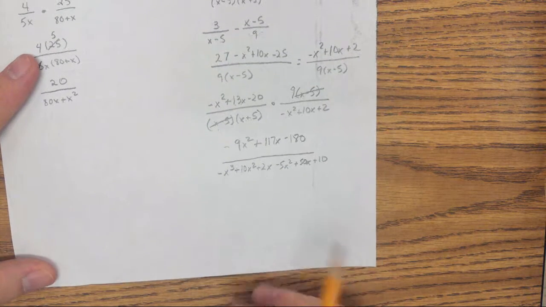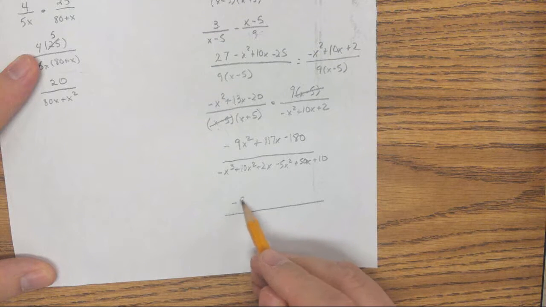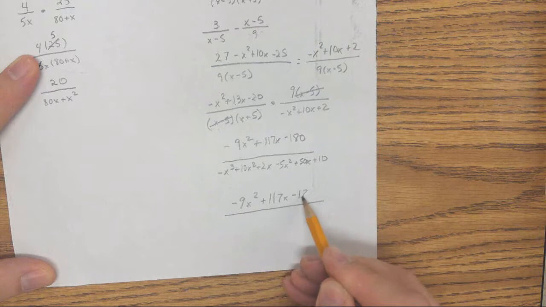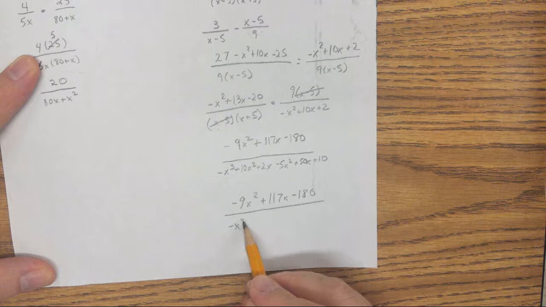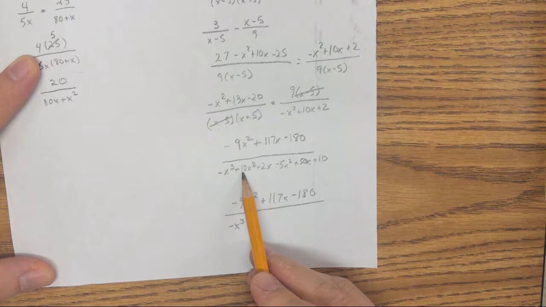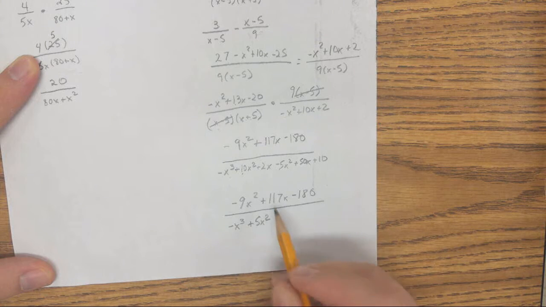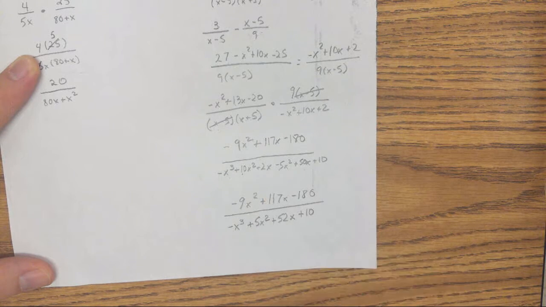Almost done. Combine like terms. The top's going to be just what it is, plus 117x minus 180. There's only 1 x cubed, so minus x cubed, plus 10x squared minus 5x squared is plus 5x squared. 2x and 50x, that's plus 52x plus 10. And that's our final answer right there.